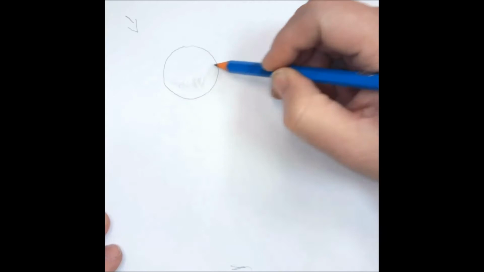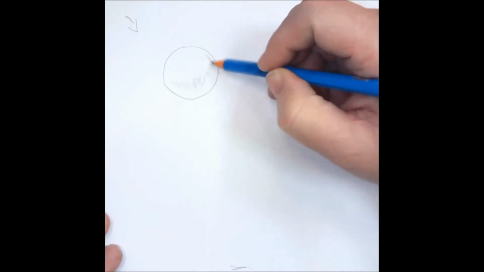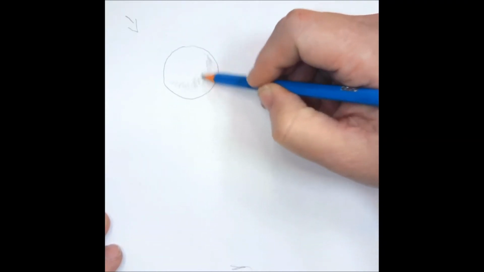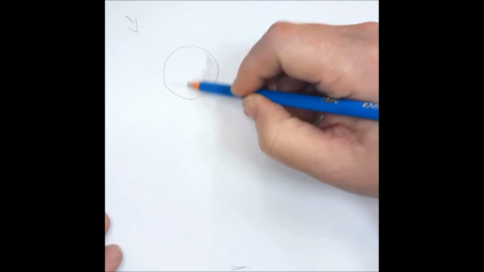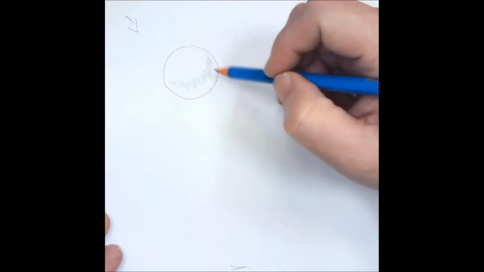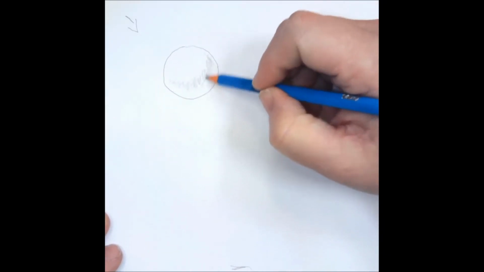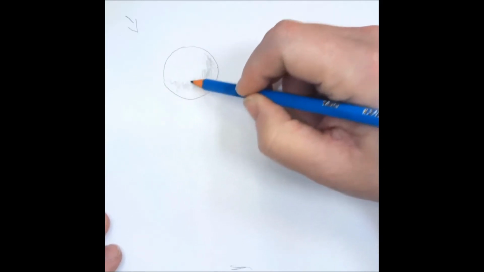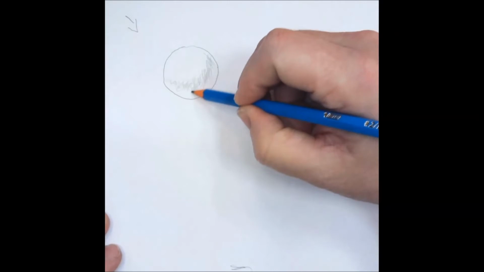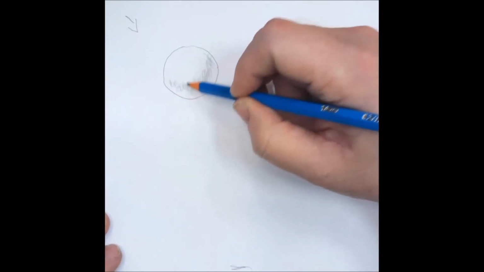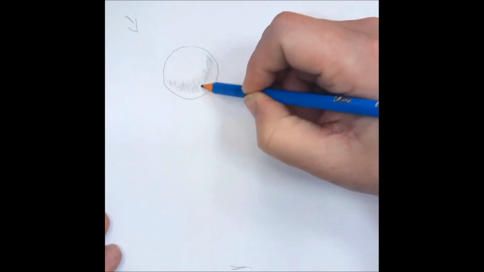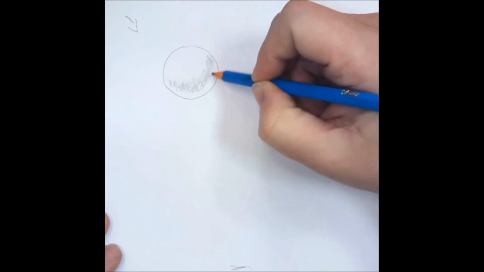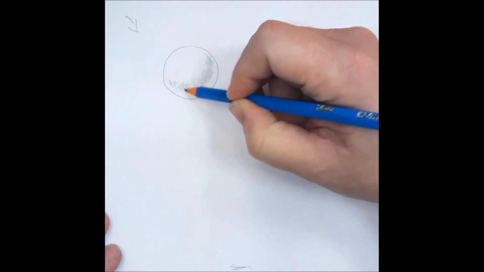And you can do this with hatching or cross-hatching or blending or stippling or even the scribbling method. I'm just doing some quick hatching here. So this is going to be the darkest area on my sphere, right over here.